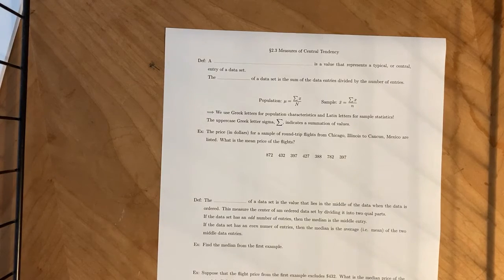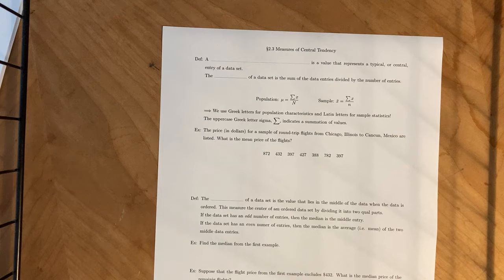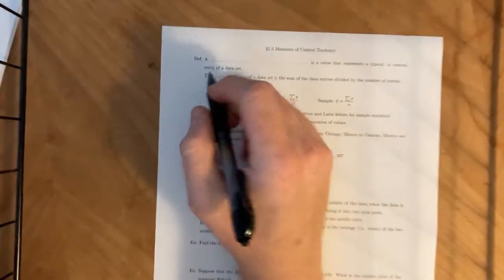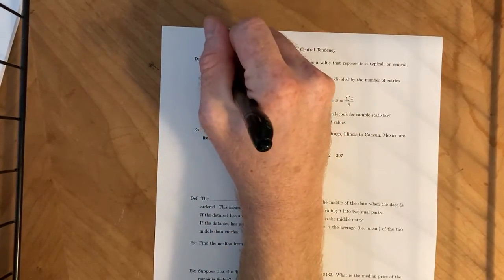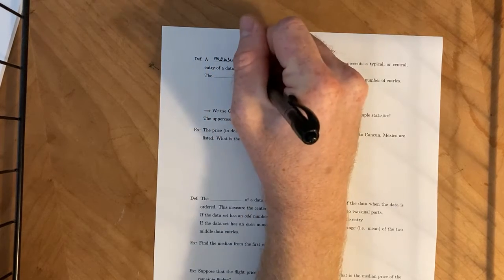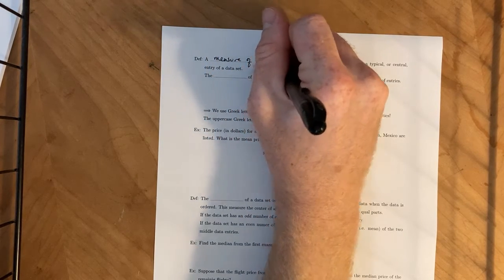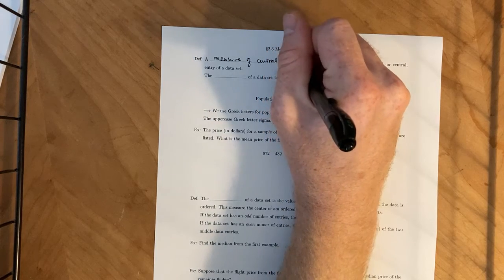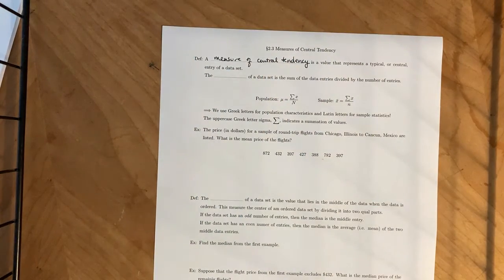For the rest of this chapter, we're going to start honing in on quantitative data, so numbers, and start talking about how to analyze them. So first, a measure of central tendency is a value that represents a typical or central entry of a data set. And there's going to be a couple different ones that we talk about. Each one has their merit. We'll know which one to use when we want to.